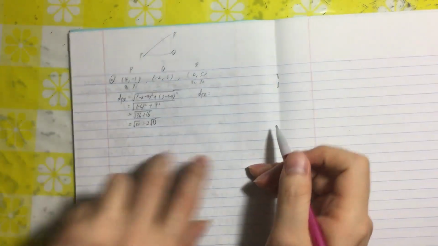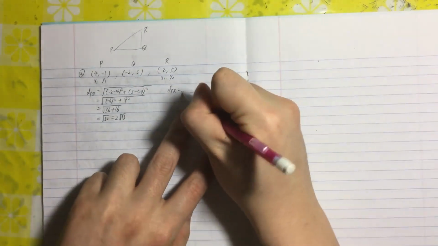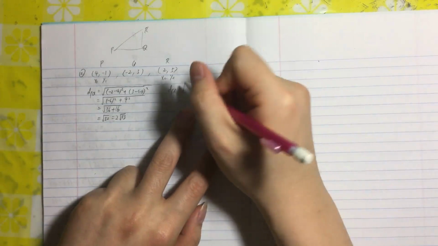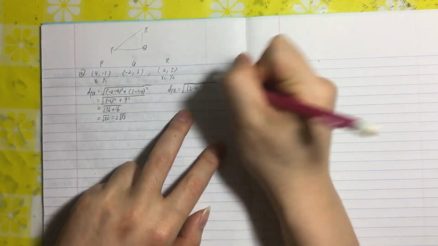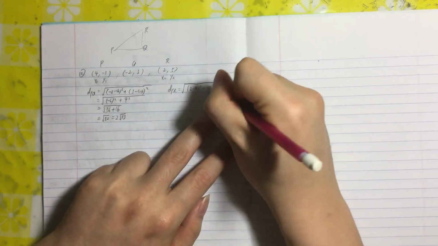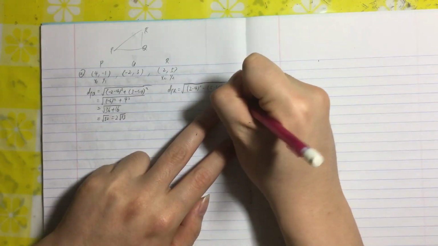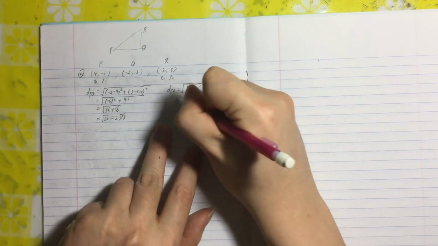Apply the distance formula. That's square root of x2 minus x1 square plus y2 minus y1 square. Simplify.